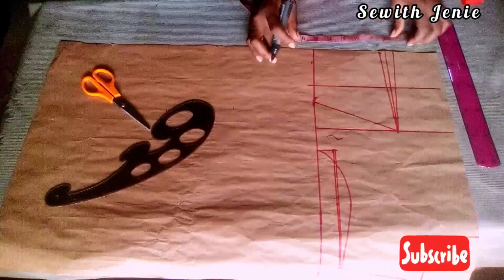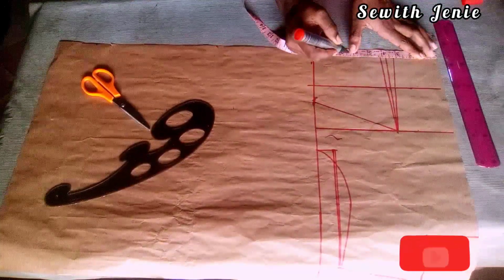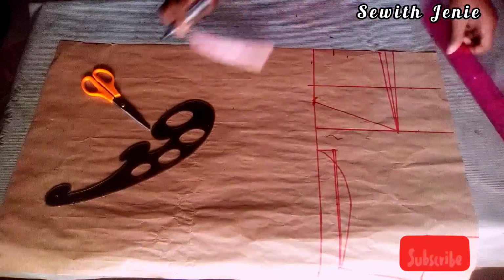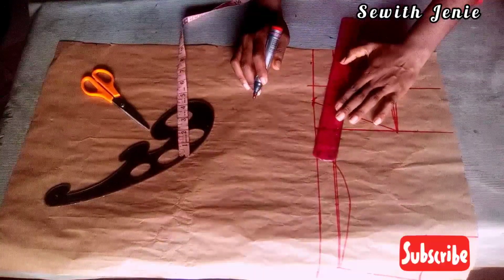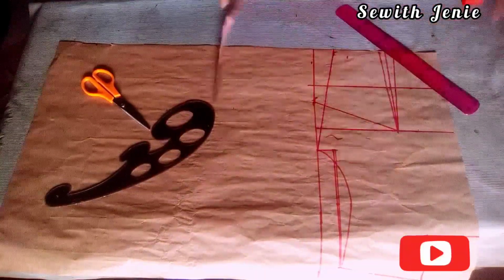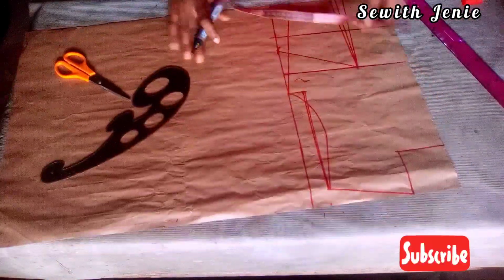So I marked half an inch by the sides for my bust dart legs. Now I'm marking my waist measurement. Don't forget to add the dart legs because you definitely will cut it out.